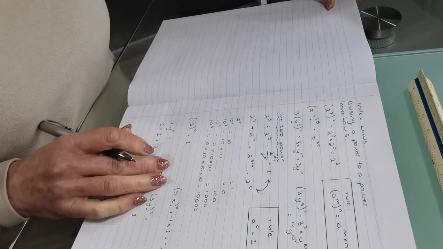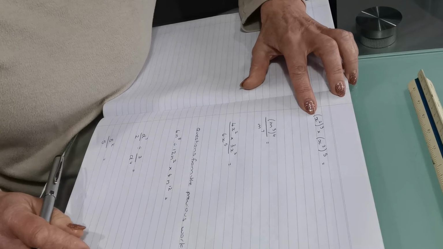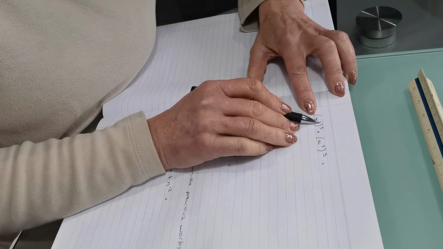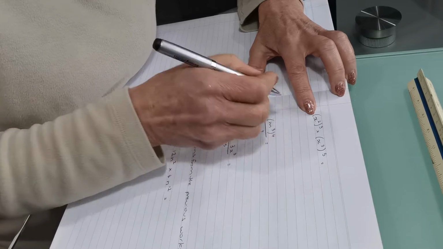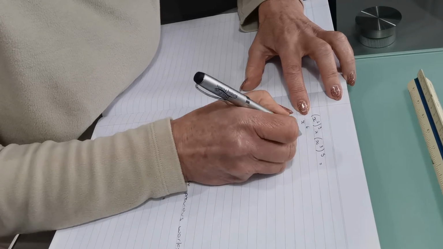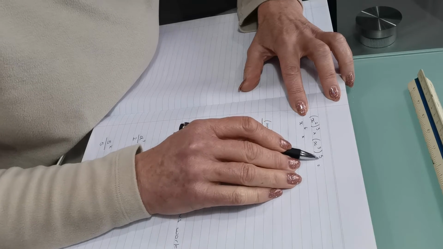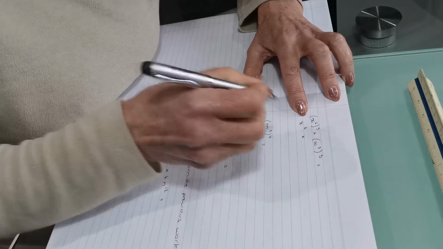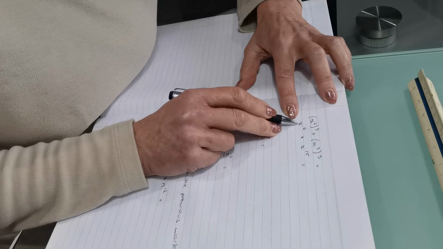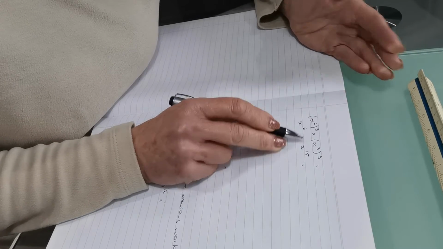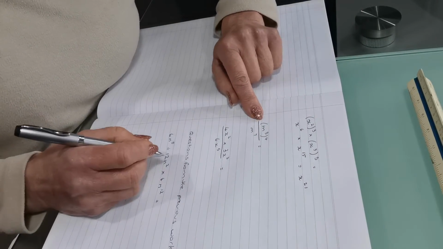Okay, some trickier problems. So, not too hard. Raising a power to a power. X squared raised to the power again of 3 is going to be x to the power of 2 times 3, which is 6, multiplied by x raised to the power of 3 raised again to the power of 5. 3 times 5 is 15. So now you have the same base raised to different powers, so you can simply add them. 15 plus 6 is 21. Problem solved. Let's look at the next one.